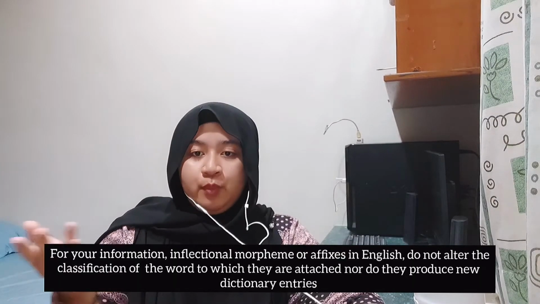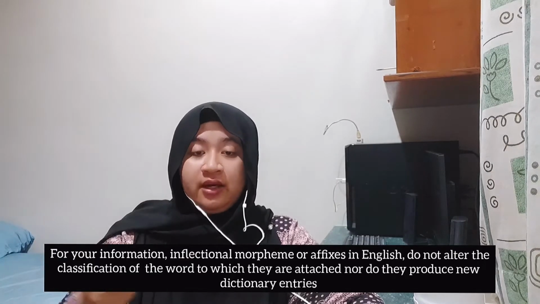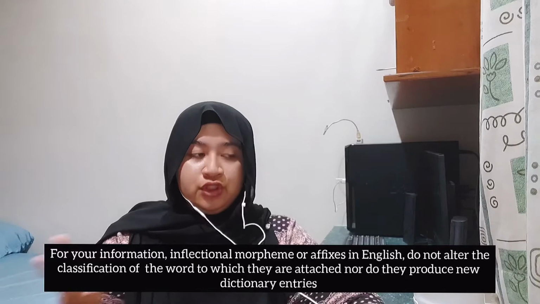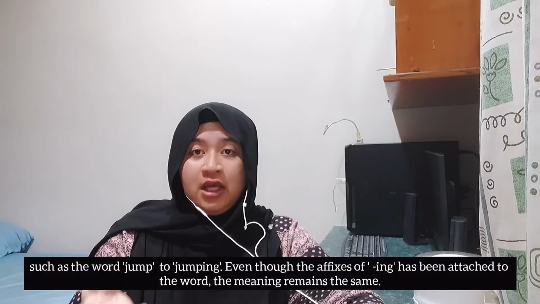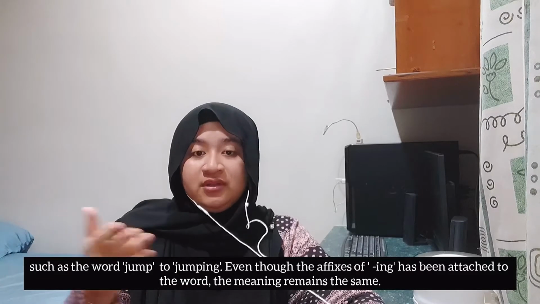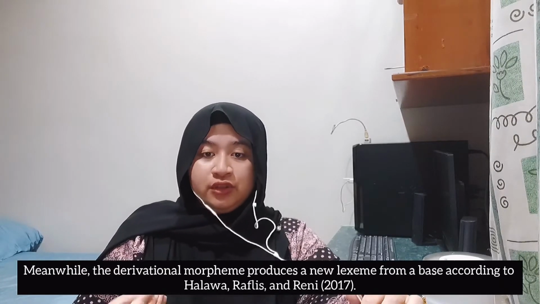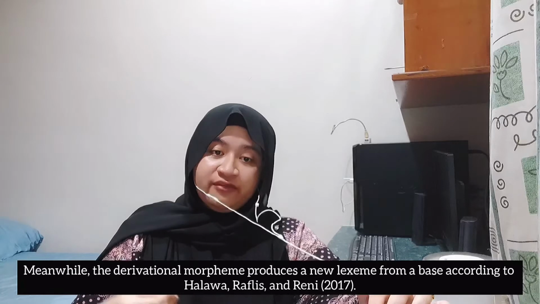Inflectional morphemes or affixes in English do not alter the classification of the word to which they are attached, nor do they produce new dictionary entries, such as the word jump to jumping. Even though the affix -ing has been attached to the word, its meaning remains the same. Meanwhile, a derivational morpheme produces a new lexeme for a base, according to Halawa, Raflis and Reni, 2017.